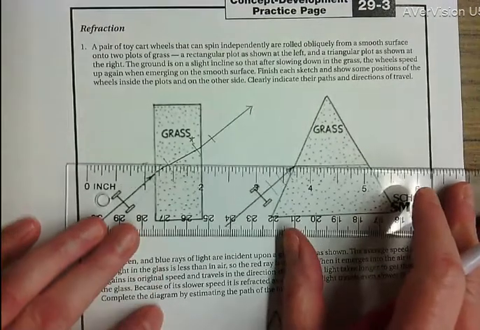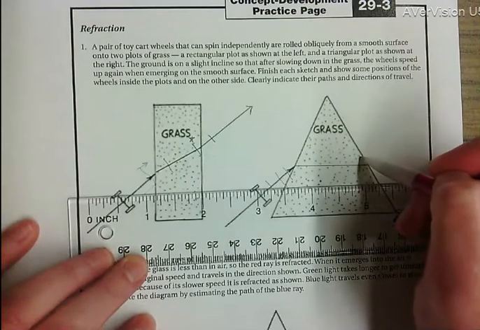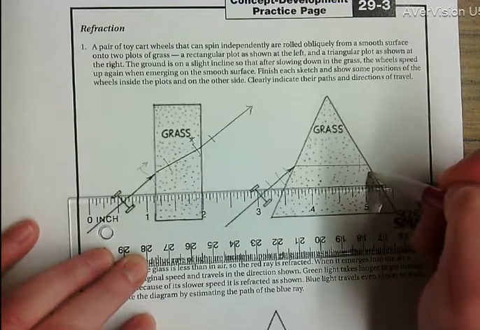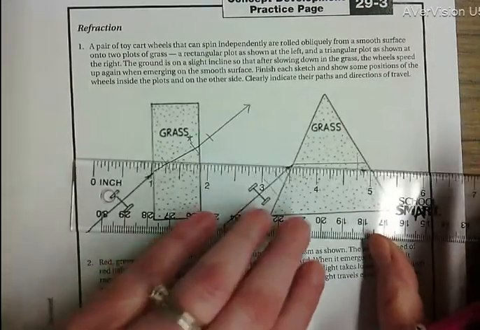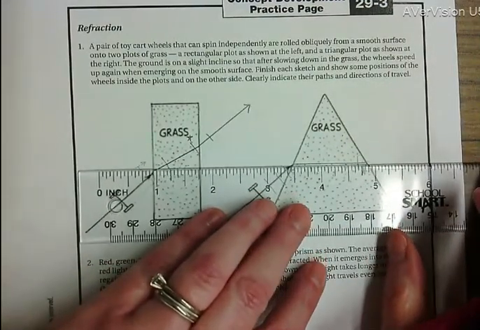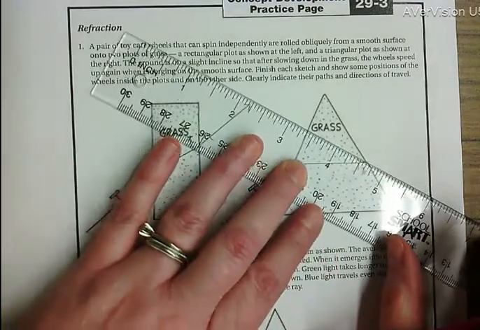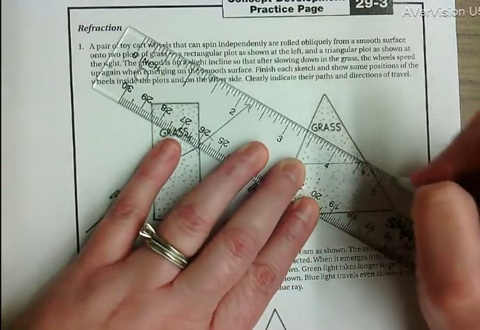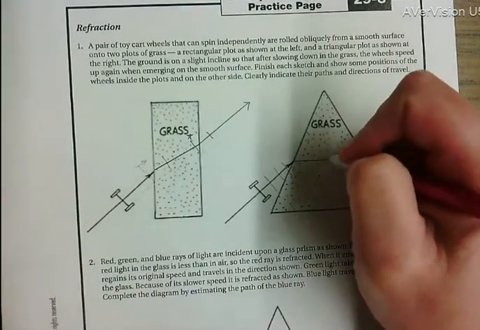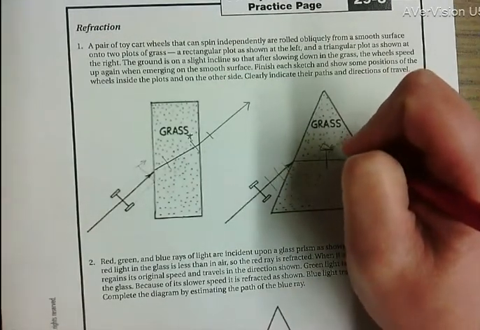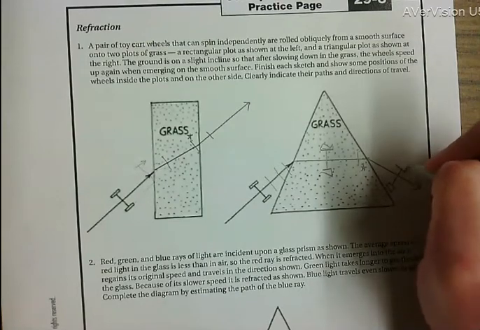Now, same thing here. The tire that hits first is going to be this tire. So again, this tire is going to be slowed down here, so we're going to bend that way. And we're bending pretty significantly again. So we may come off like this. So here are our tires, and here are our tires.